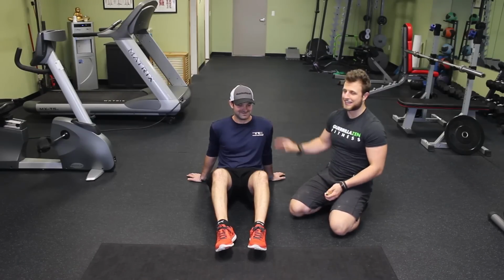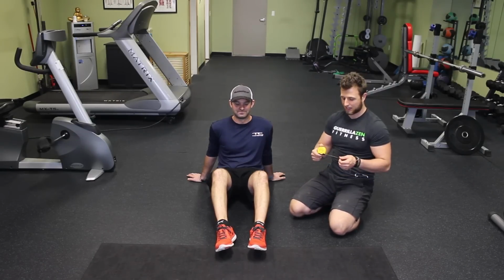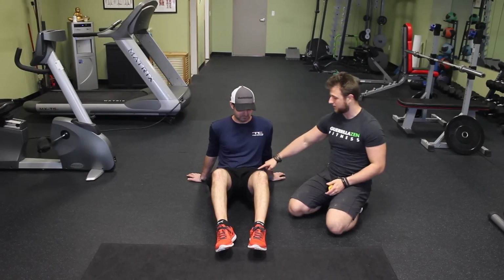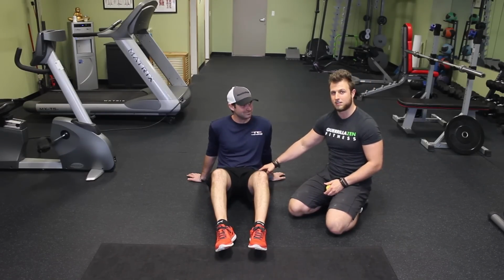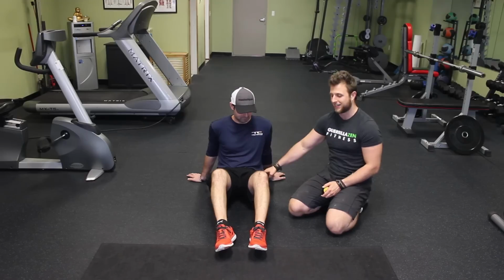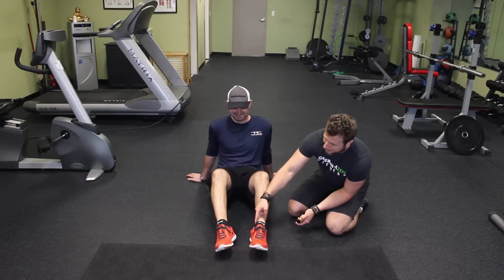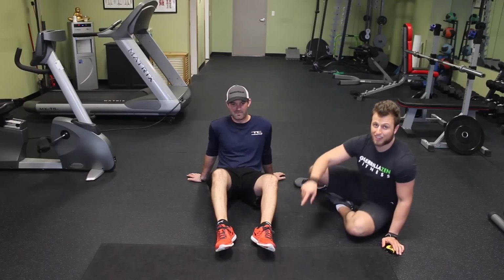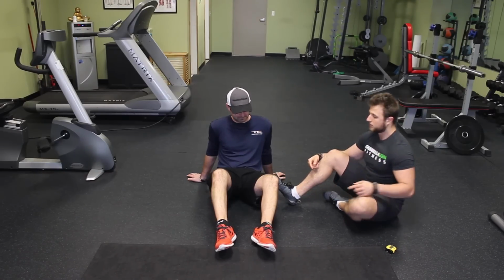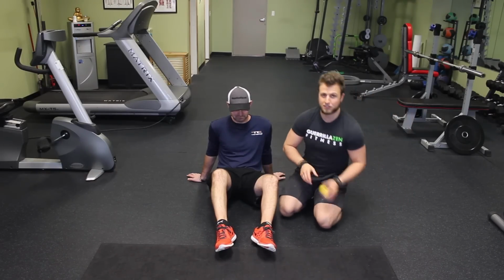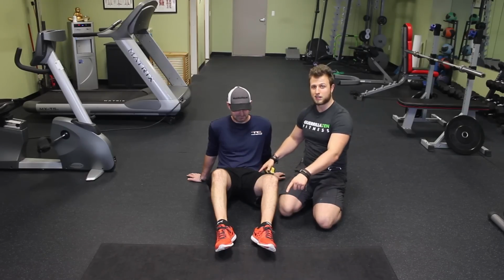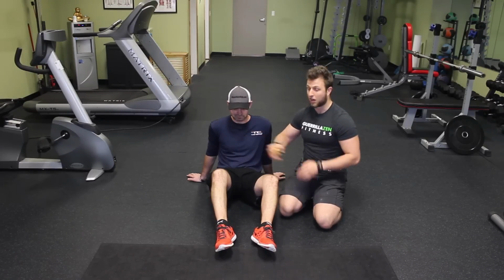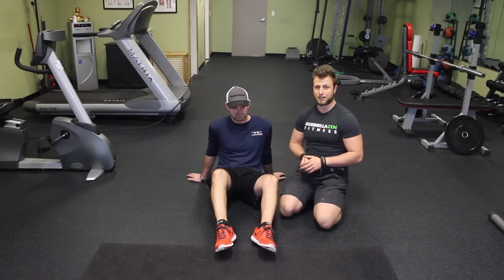So this is my client Nick, and basically the two bony landmarks that we're going to start with are the ASIS, which is a bone in the front of the hip here called the anterior superior iliac spine, and also the medial malleolus, which is this bone just inside of your ankle here. Basically all you're going to do is measure the distance between those two points, and then compare the measurement from this leg to the other leg, and that'll tell you right there if you have a leg length discrepancy.